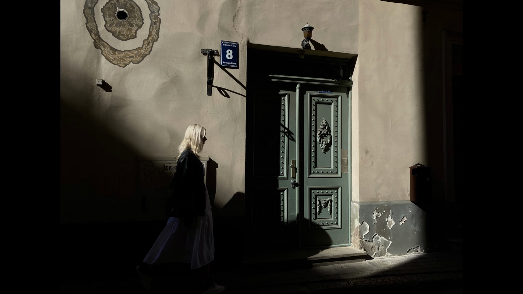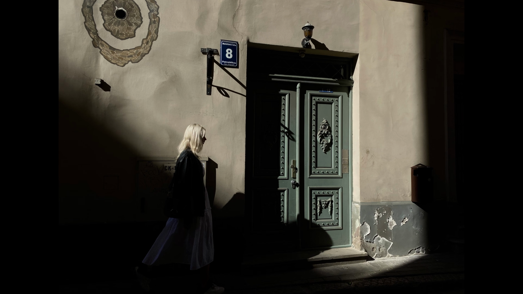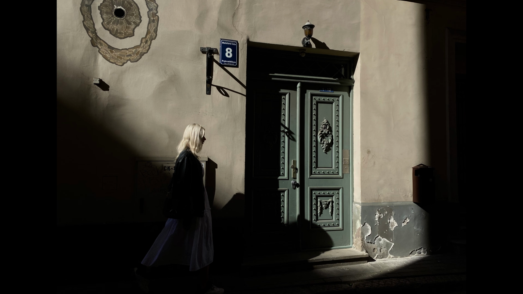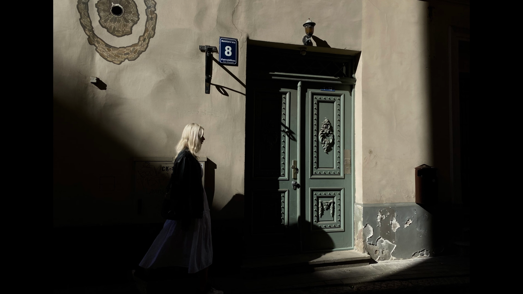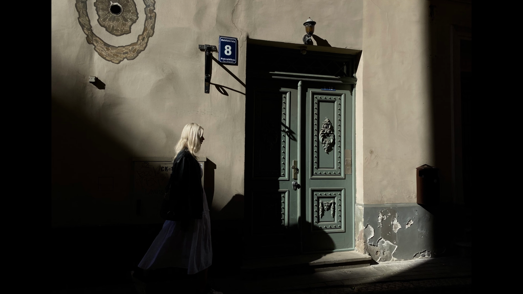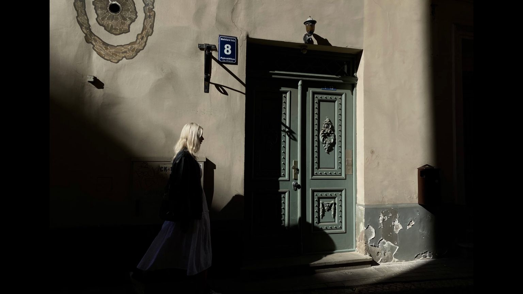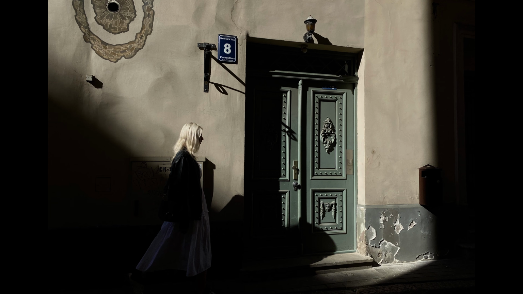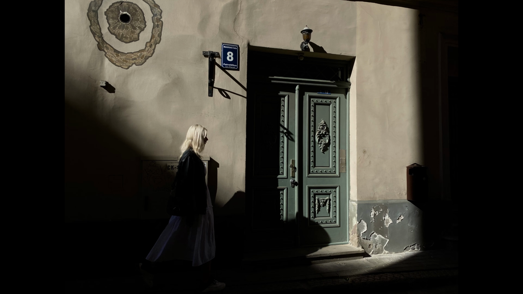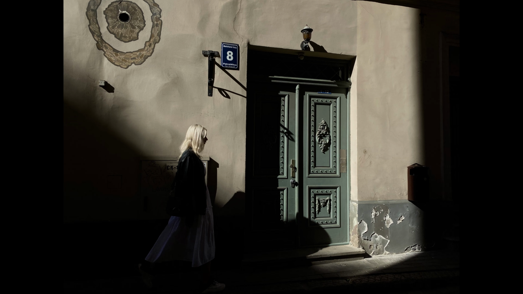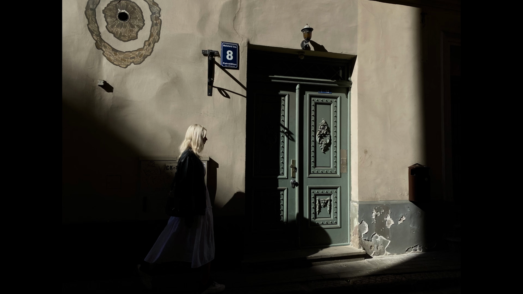So here in this image, you'll see that the woman is walking through the scene from left to right, and most of her body is still in the darkness. It's still in the shadow. However, the head of the woman, which also happens to be blonde, is brightly illuminated. And because of that, her head really stands out a lot here. And of course, the head of a person is the most important part of any human figure. So the fact that her head is brightly illuminated really makes this photo better for me.